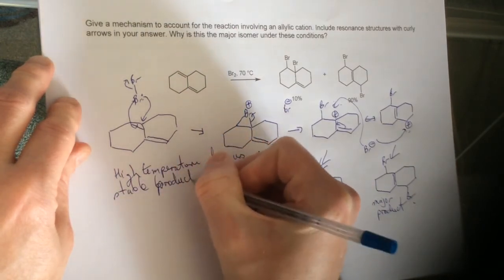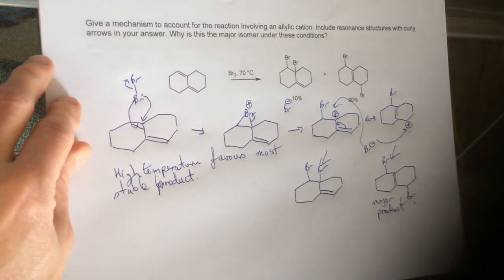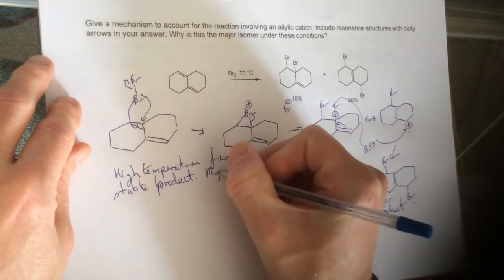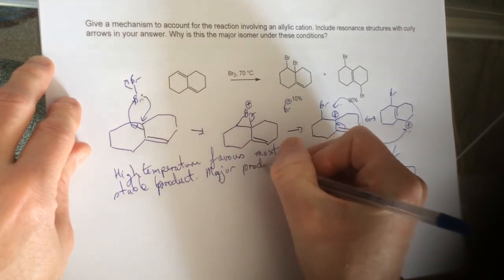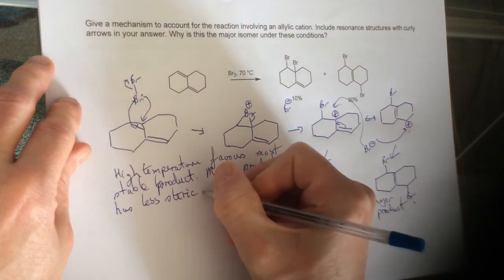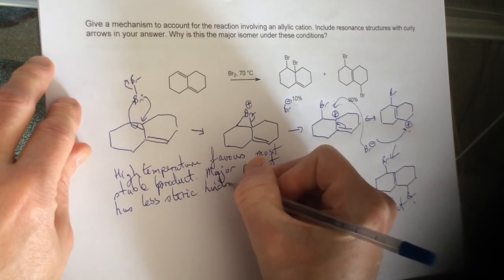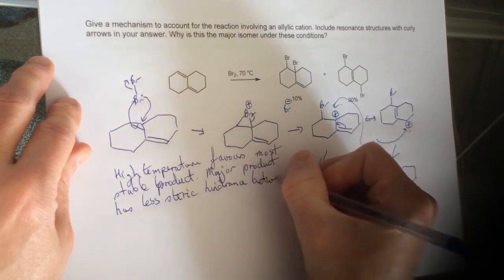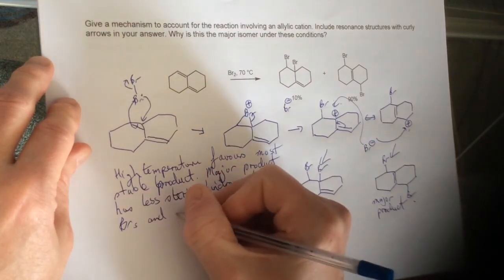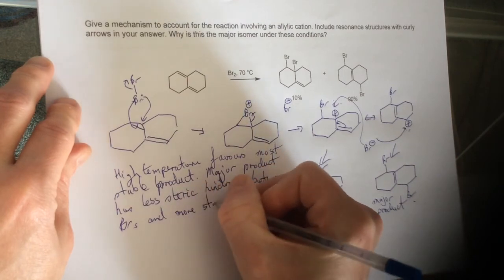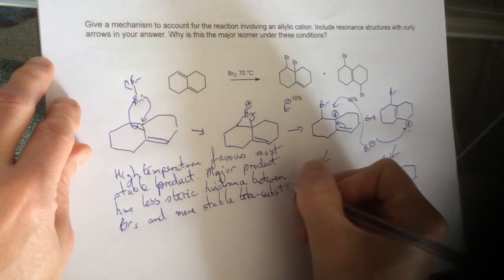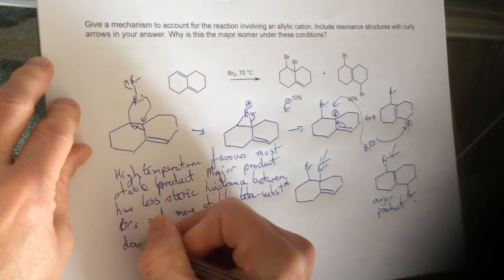The major product has less steric hindrance between bromines and a more stable tetra-substituted double bond.